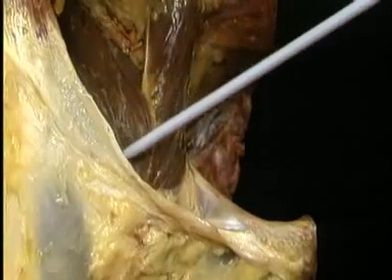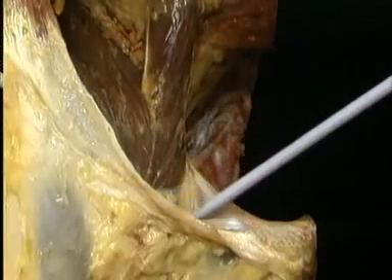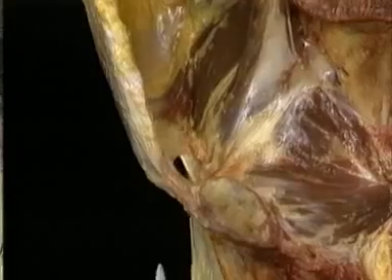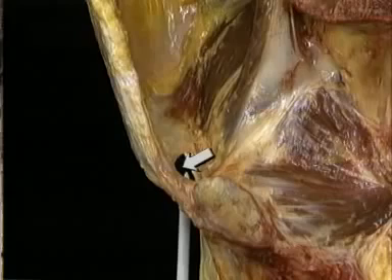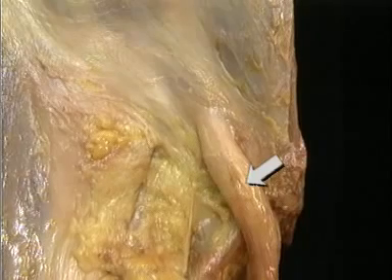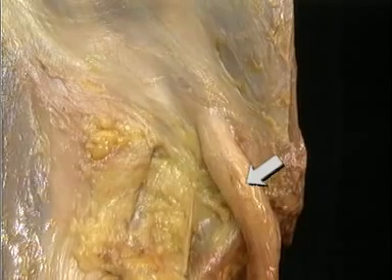Here's the inguinal ligament, the lacunar ligament, the deep inguinal ring, the superficial inguinal ring, and the spermatic cord.